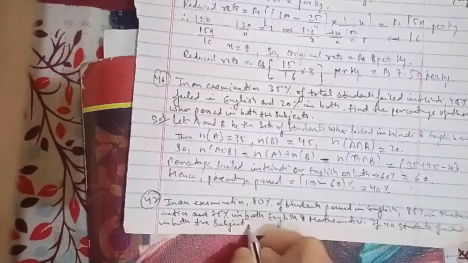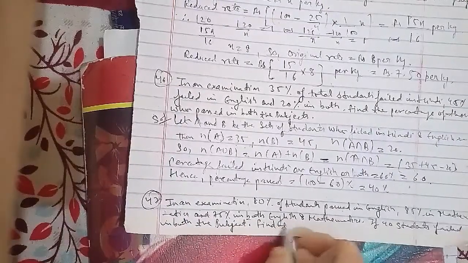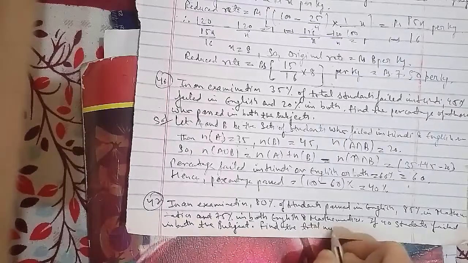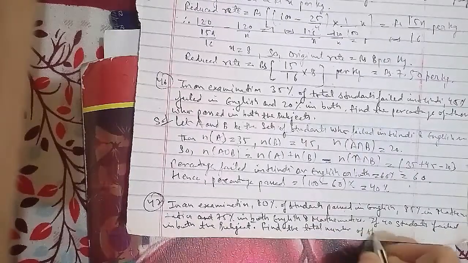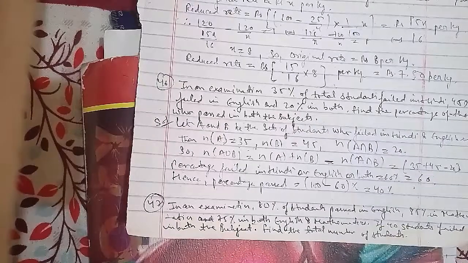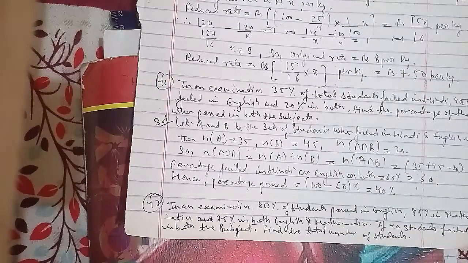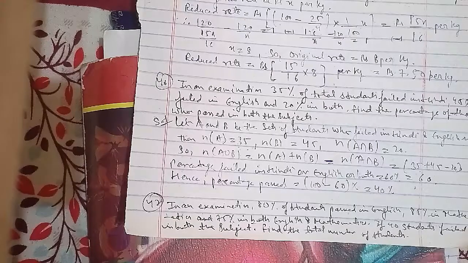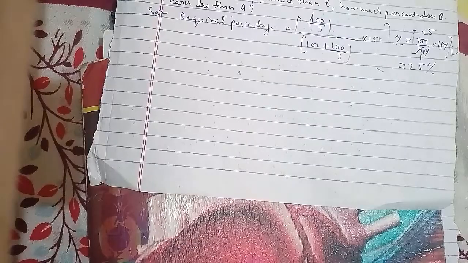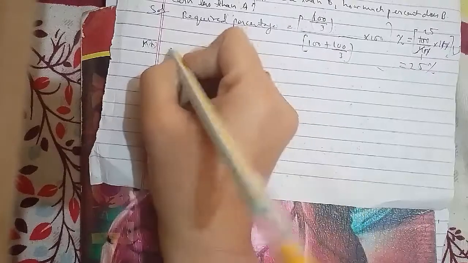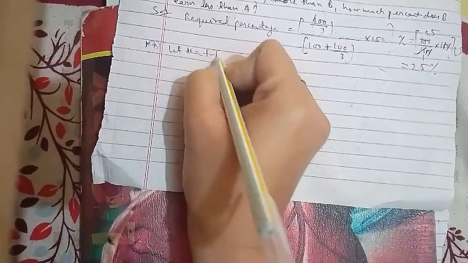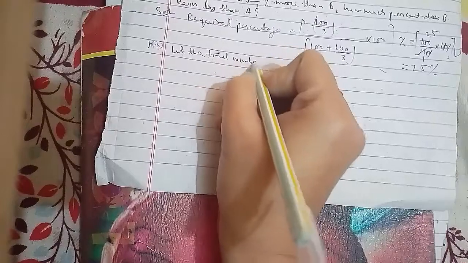Let the total number of students be X. Let A and B represent the sets of students who passed in English and mathematics respectively.